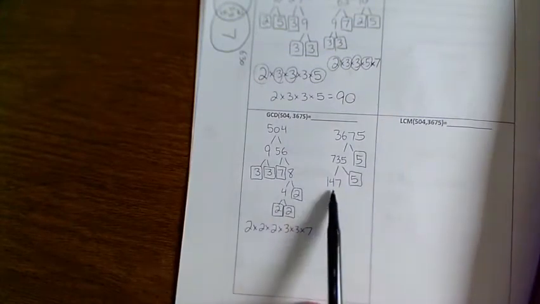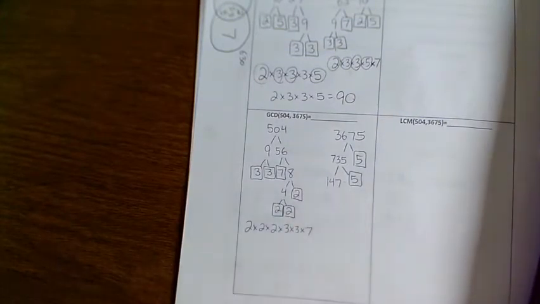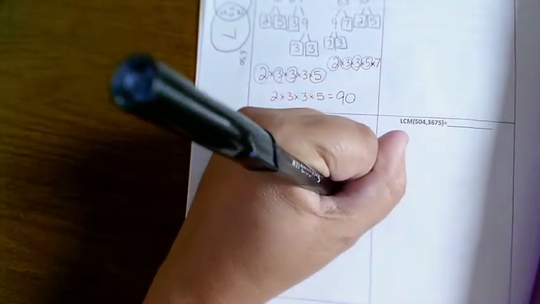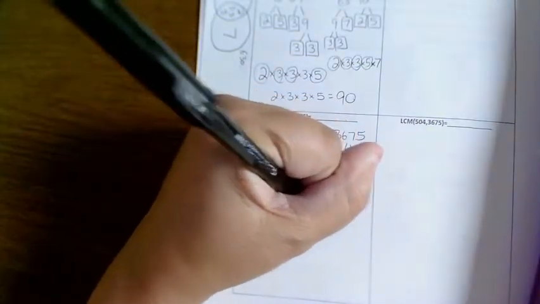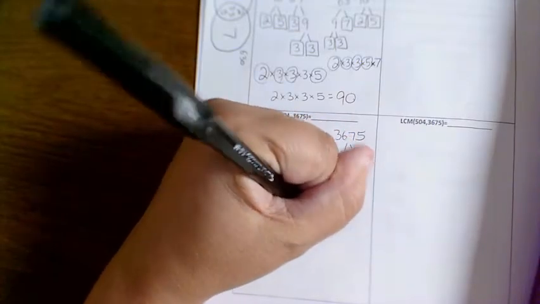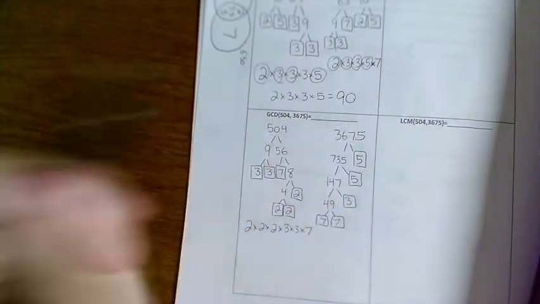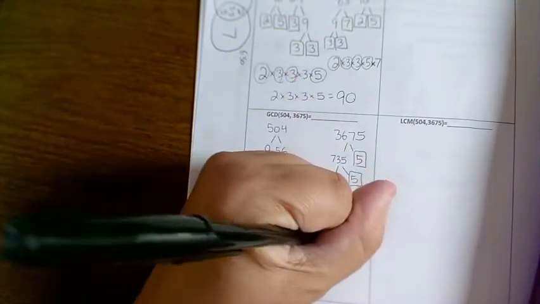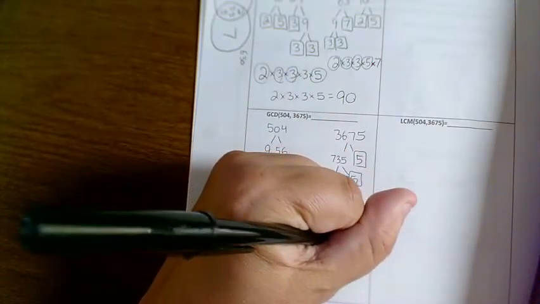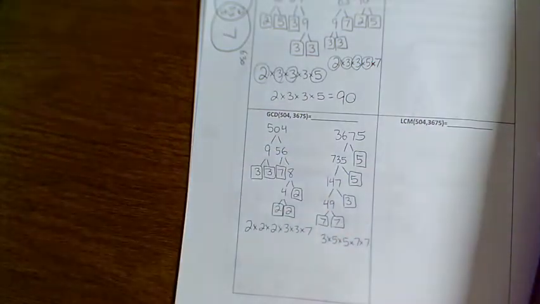Let's see, 1 plus 4 plus 7 is 12, so I know that 3 should work. So let's see what 147 divided by 3 is. That's 49. And then 49 is 7 times 7. So 3675 should have prime factors of 3, 5, 5, 7, and 7.